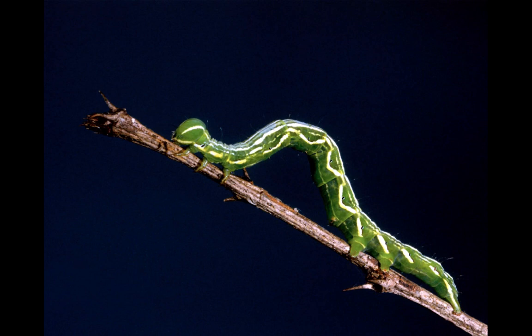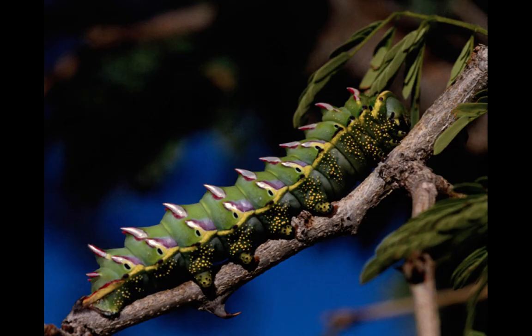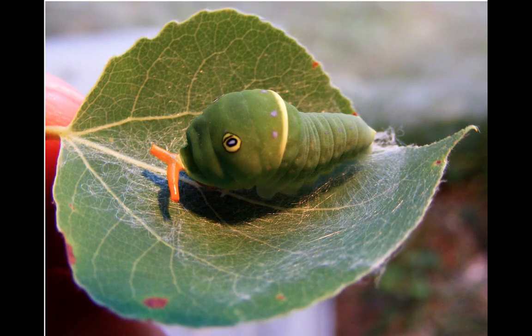So here we have kind of like an inchworm kind of caterpillar. Okay, here's like a really big, sort of beefy looking caterpillar with some cool colors. Here's just kind of a weird one. I believe there's a Pokemon that was designed after this one, so this one might look a little familiar if you're into Pokemon.